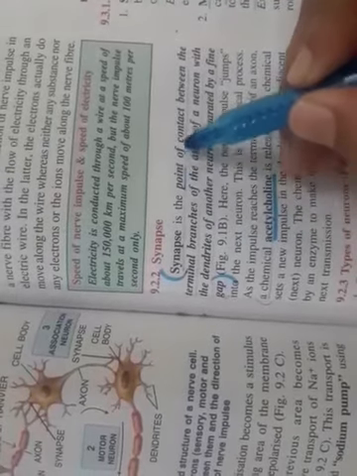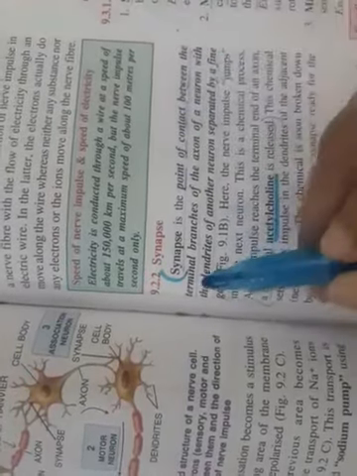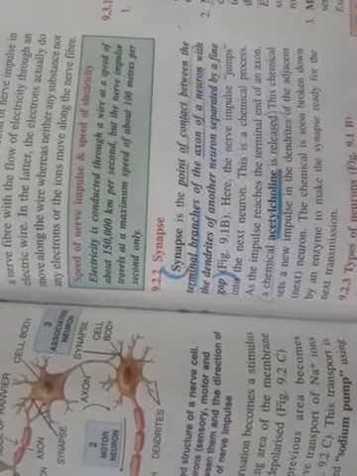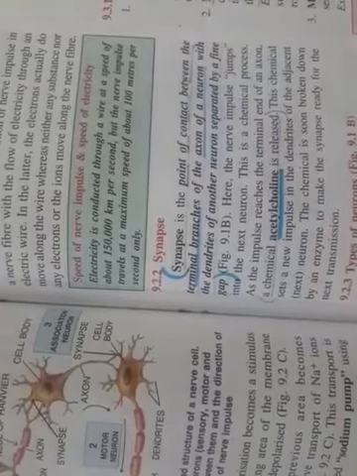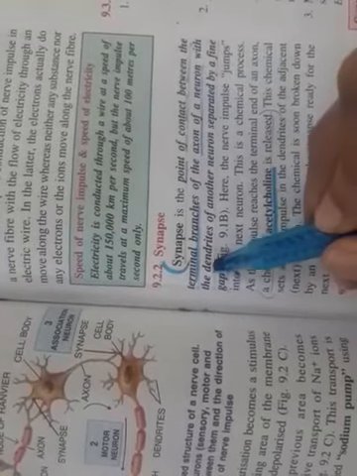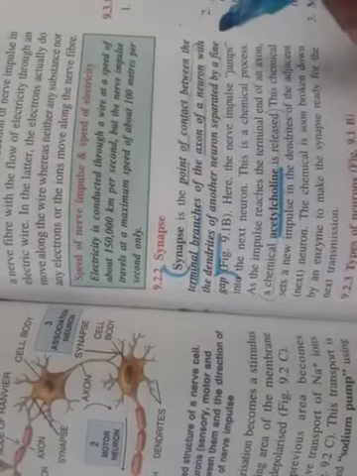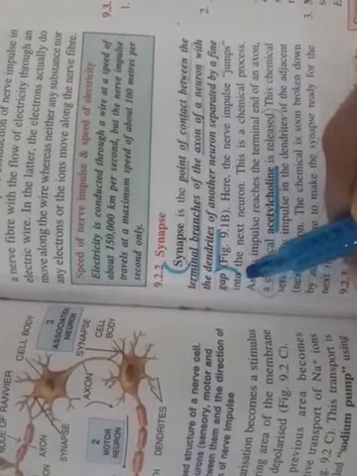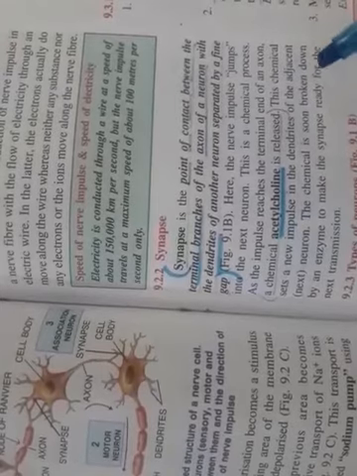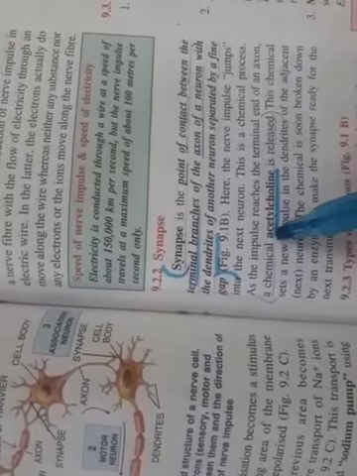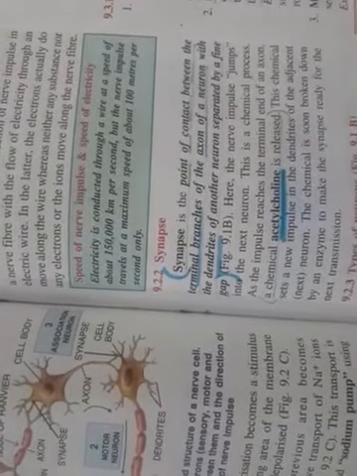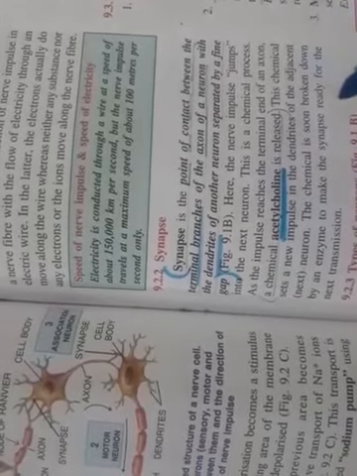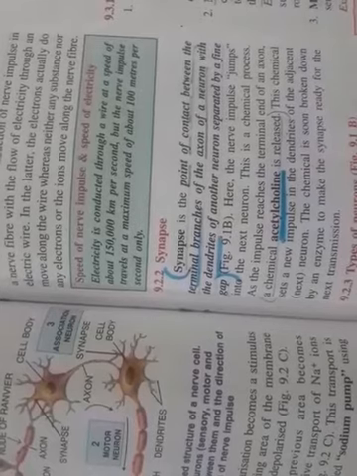The point of contact between the terminal branches of the axon of one neuron with the dendrites of another neuron, separated by a fine gap. At the synapse, there is release of the neurotransmitter acetylcholine. Name one neurotransmitter. I had given it to you yesterday.